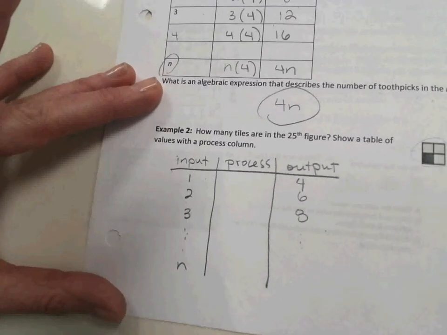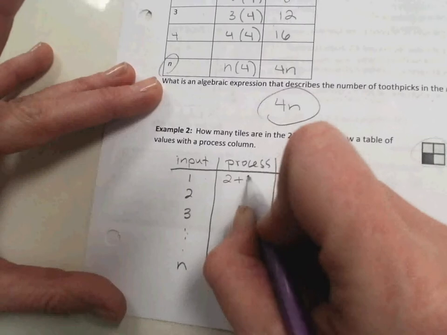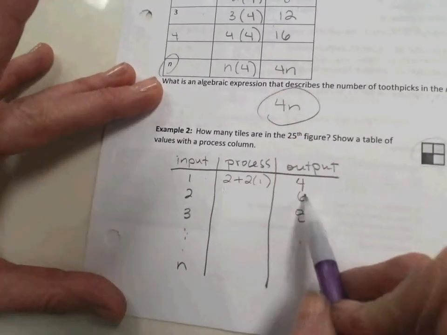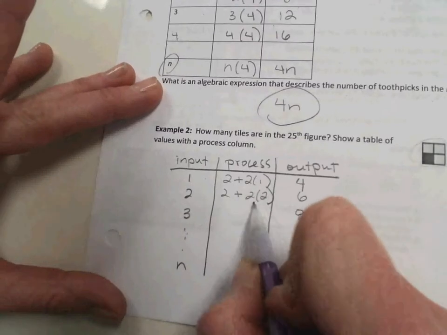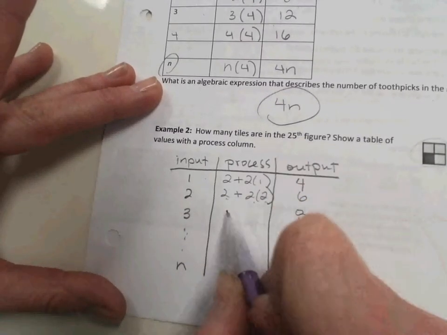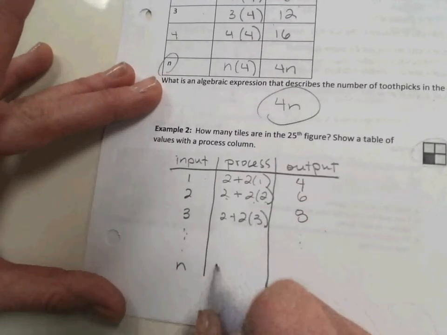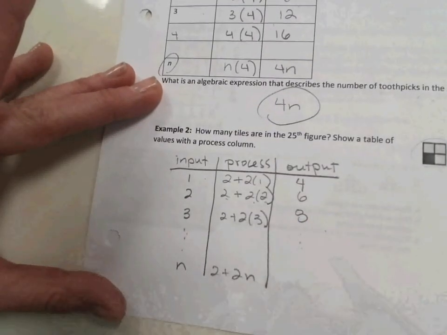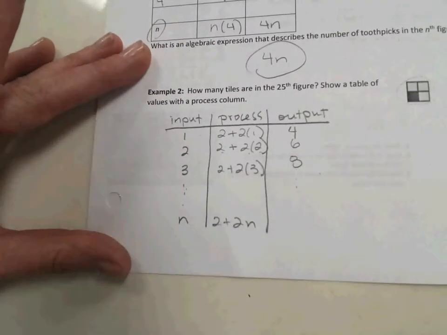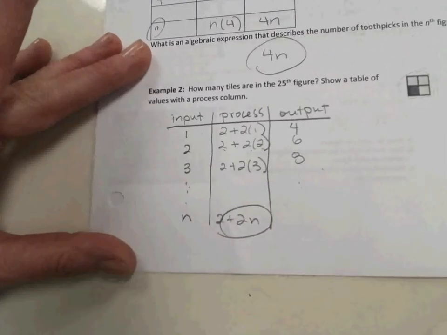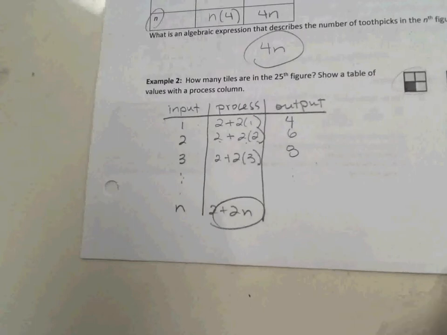2 times n plus 2. That's it. Nice job. So 2 plus 2 times 1 is 4. And 2 plus 2 times 2, that's 4 plus 2, which is 6. 2 plus 2 times 3 gives us 8. And then 2 plus 2 times n. It's 2 plus 2n is your algebraic expression.